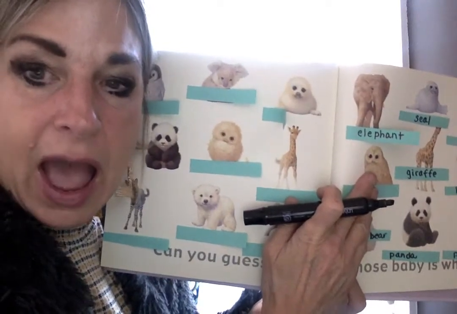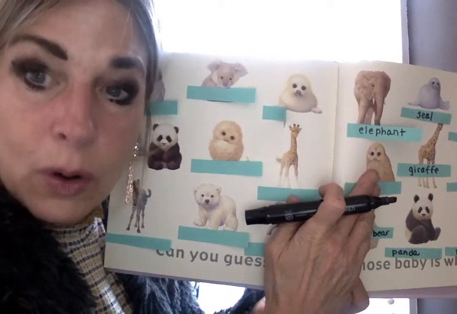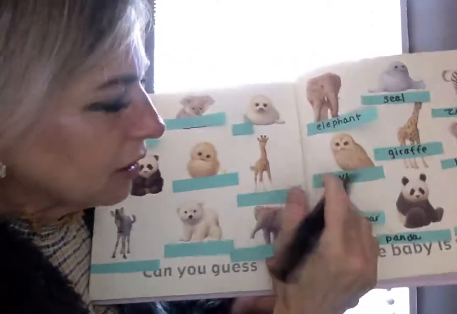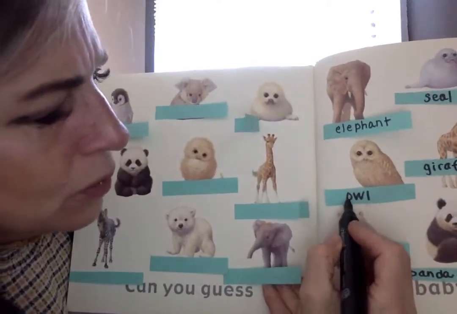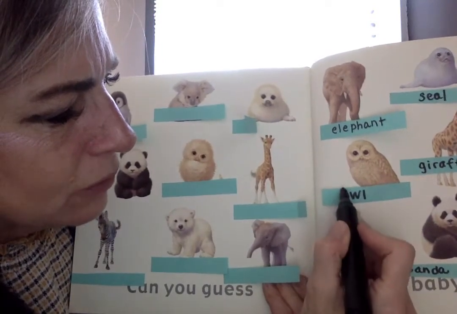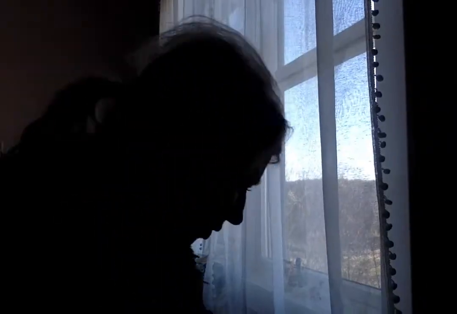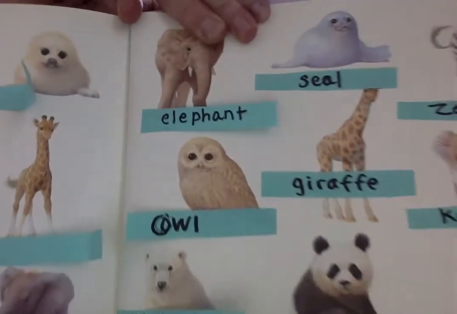In owl, ah, what letter do you hear? Ah, O? Let's check it. Is that an O? Right here? Can you see it? Is that an O? It is. It's an O. Let me mark it a little darker. It is an O. You're right.